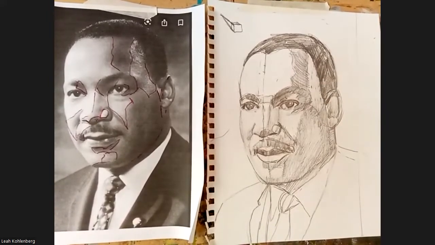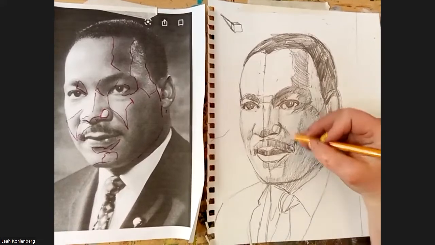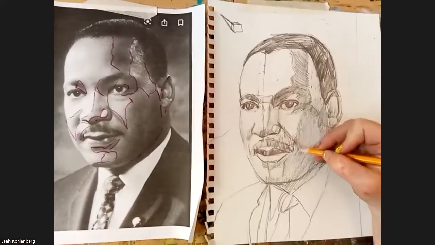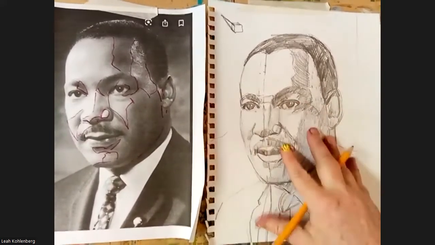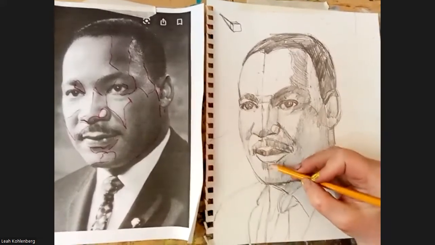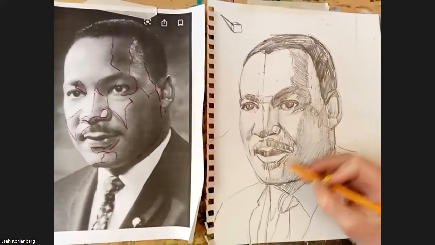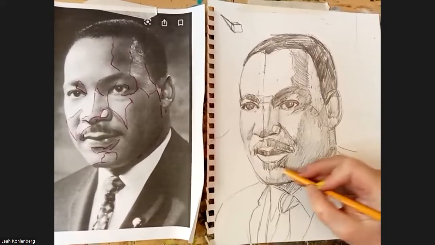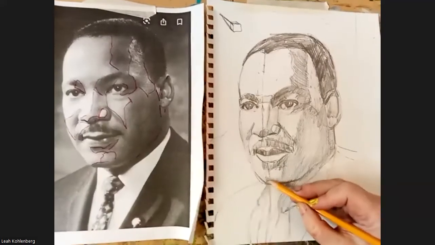It's not really till I start to add the shading in that I start to see the shape of his face really start to come out. Particularly down here. It's just super dark.